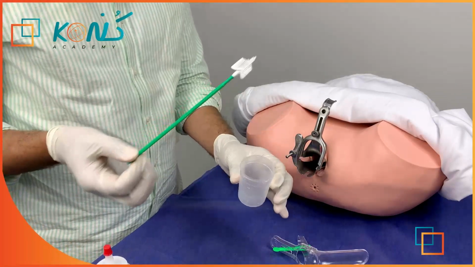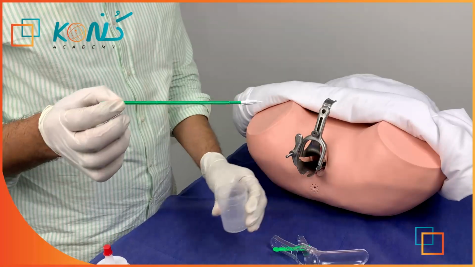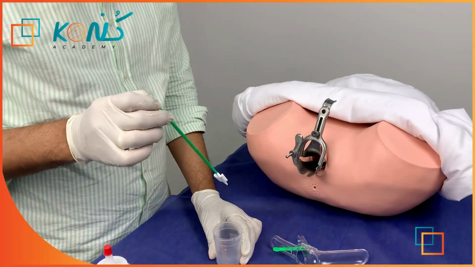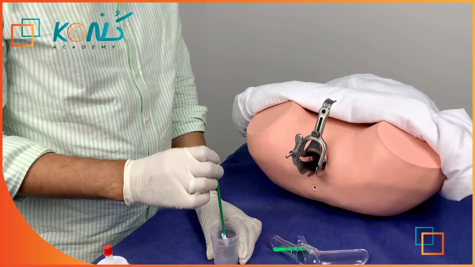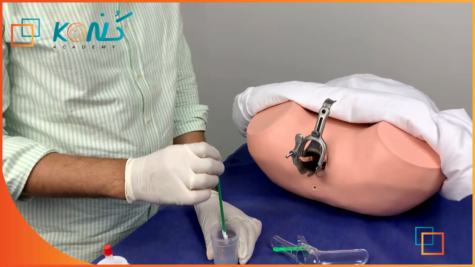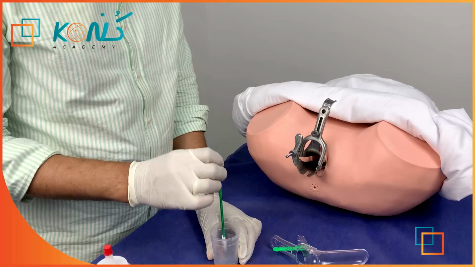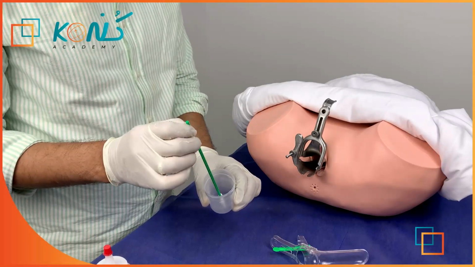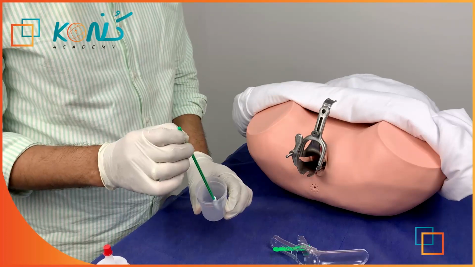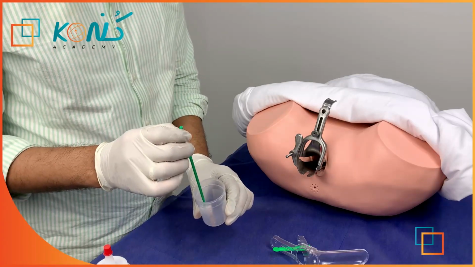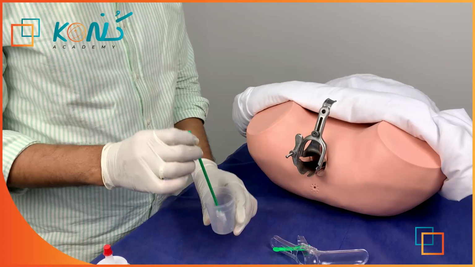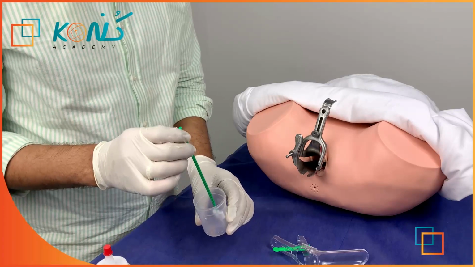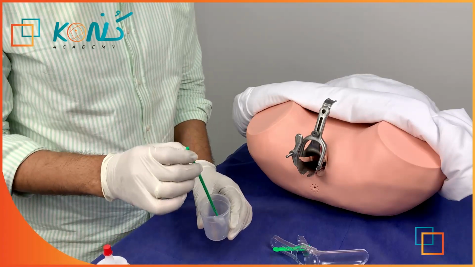And the difference is that after getting the sample, if you have this SimBrib container, you will hit this brush in the SimBrib container 10 times, to let any cell lining fall down in the container. We are naming this the SimBrib technique to get the sample.